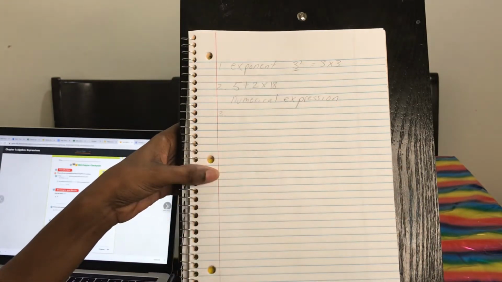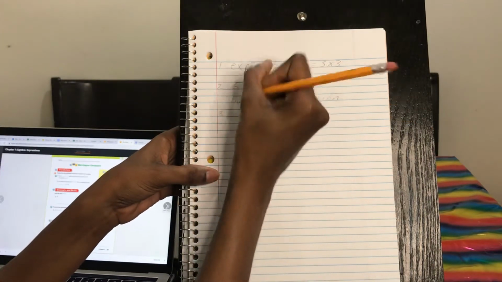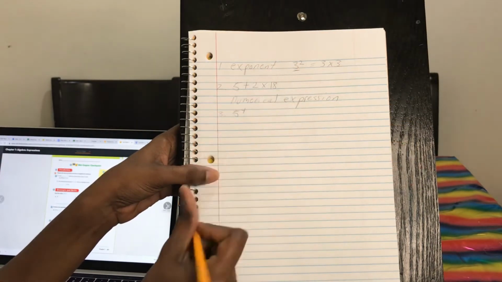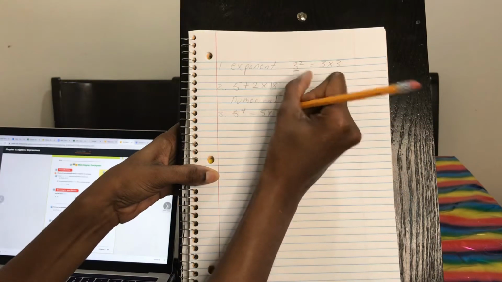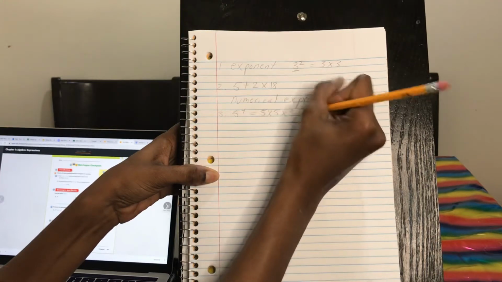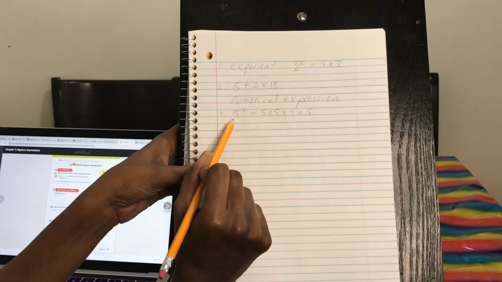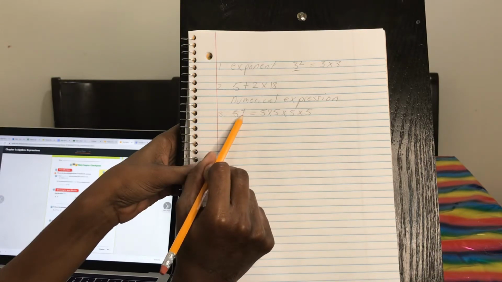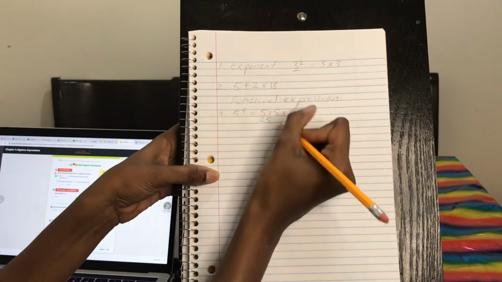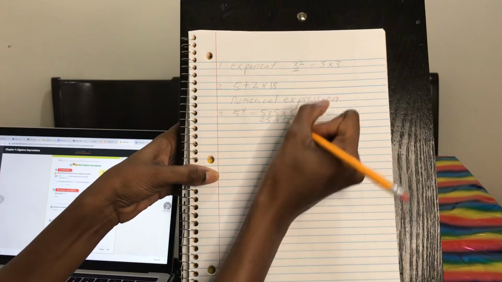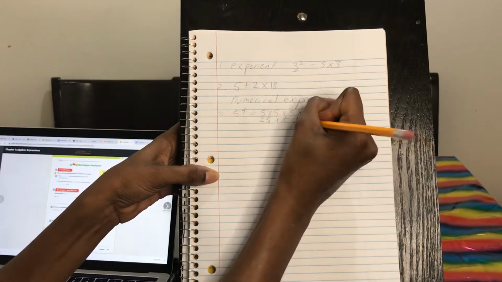Number 3. So number 3 says to find the value. So number 3 is 5 to the 4th power. 5 to the 4th power means 5 times 5 times 5 times 5. So that is 5, the base number, factored in 4 times. So 5 times 5 is 25 times 5 equals 125.